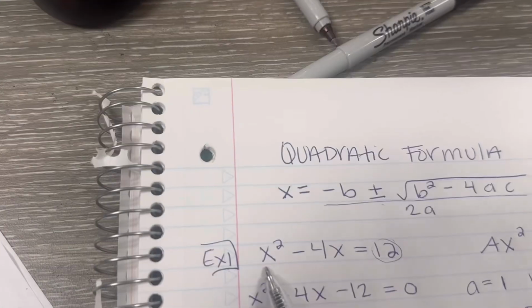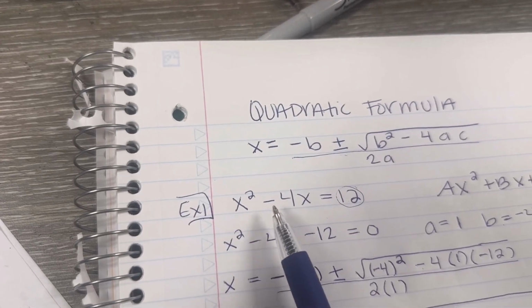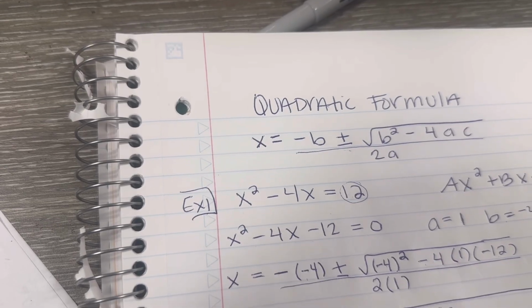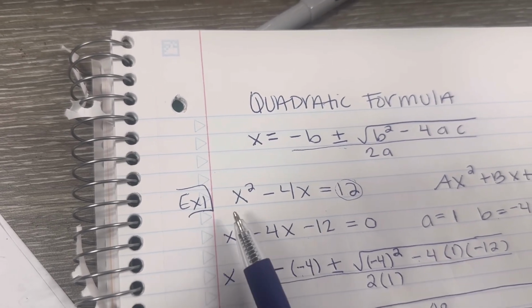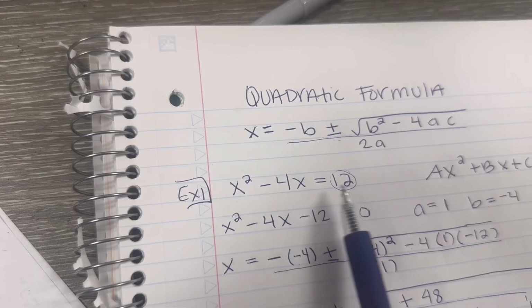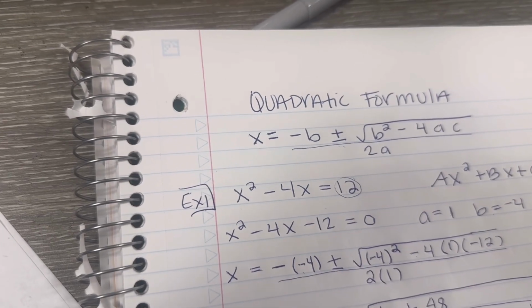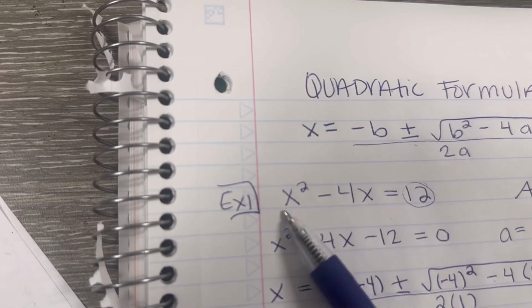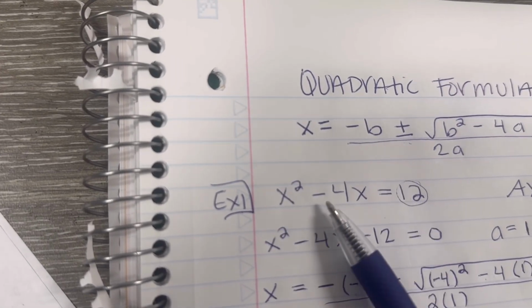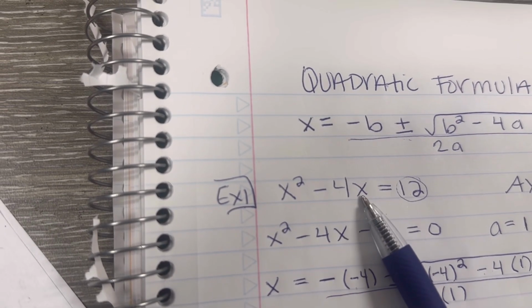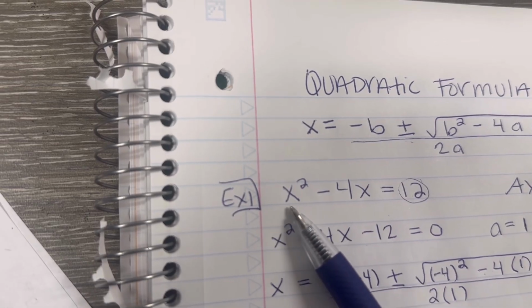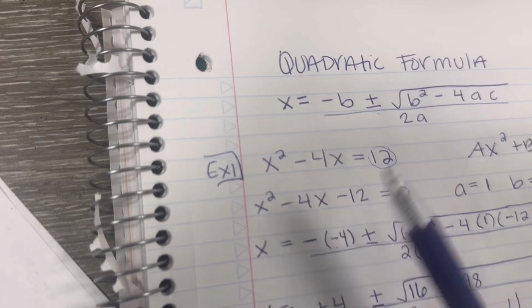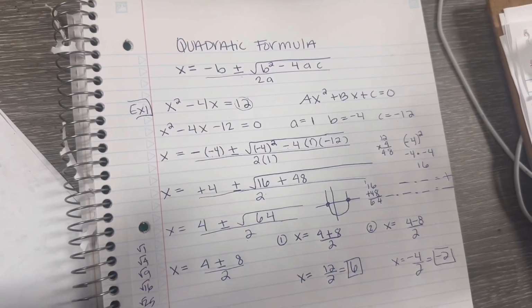6 squared is 36 minus 4 times 6, which is 24. Is 36 minus 24 12? It is. That's how you know you did it correctly. Try the -2, plug it back in. -2 squared is 4, and then -4 times -2 is 8. So is 4 plus 8 12? It is. So you can always double check your work that way.